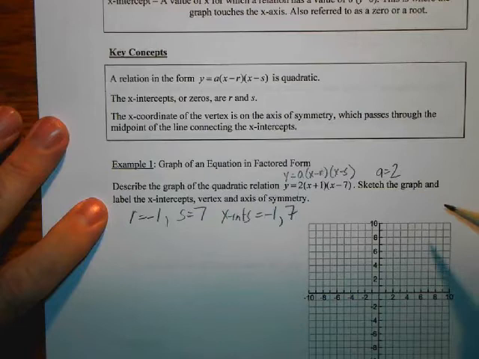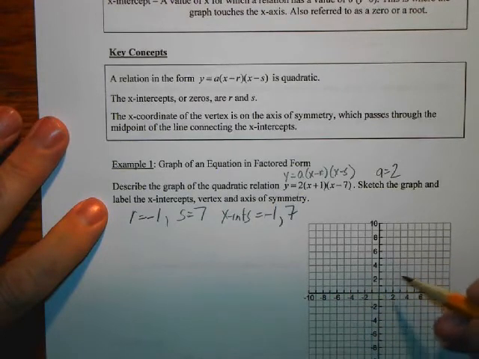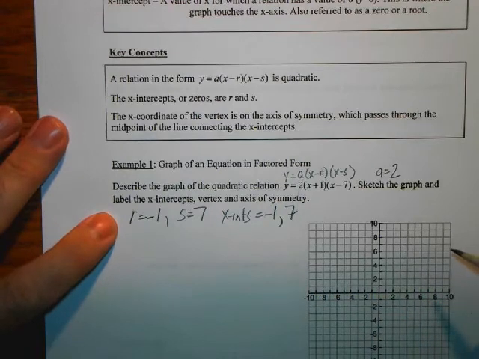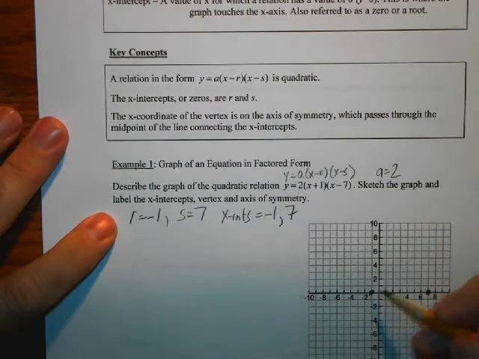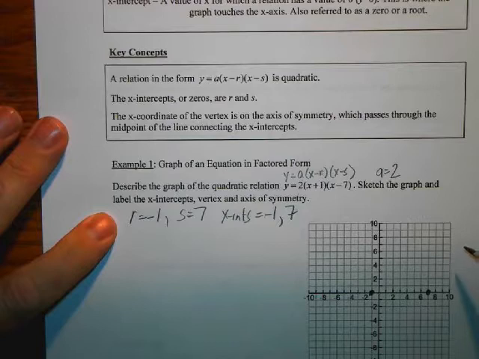Okay, so we can go ahead. It says sketch the graph, and it also says label the x-intercepts, the vertex, and the axis of symmetry. Okay, so we didn't talk about the vertex. Let's label our x-intercepts. So we got -1, and we have 7. Okay, well, what do we do about the vertex? Well, let's go back and learn a bit more about how to do this.